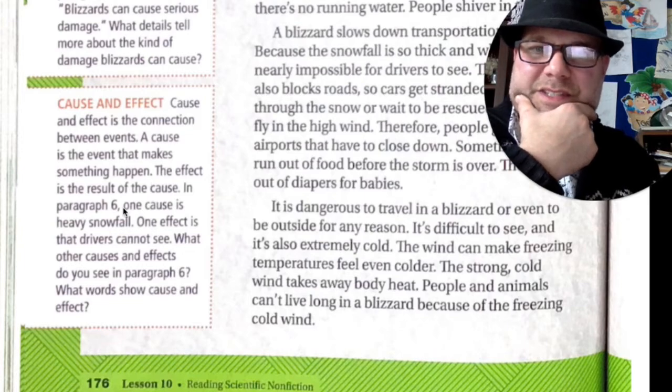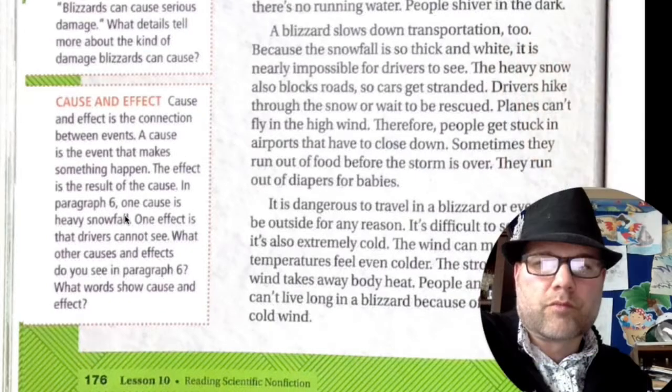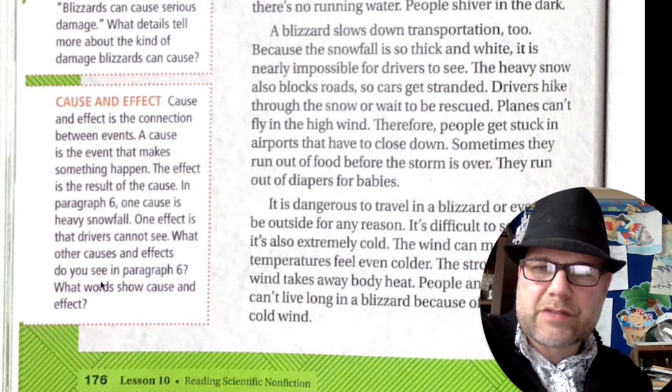In paragraph 6, one cause is heavy snowfall. One effect is that drivers cannot see. What other causes and effects do you see in paragraph 6? What words show cause and effect?